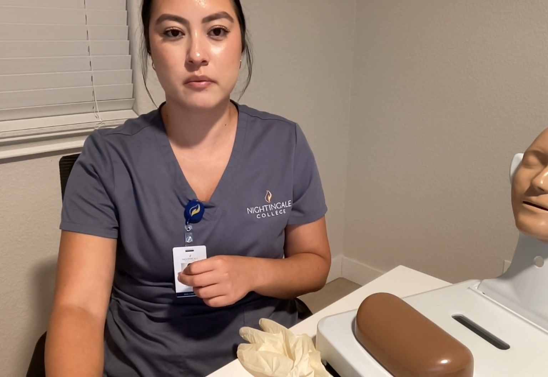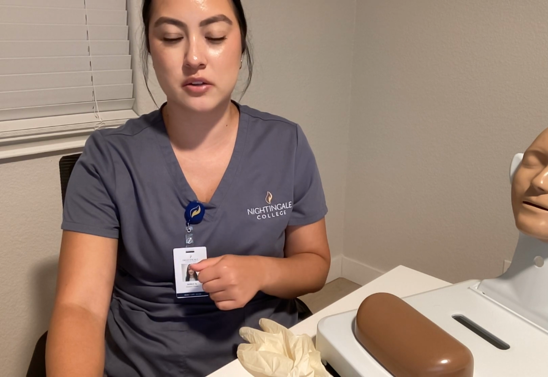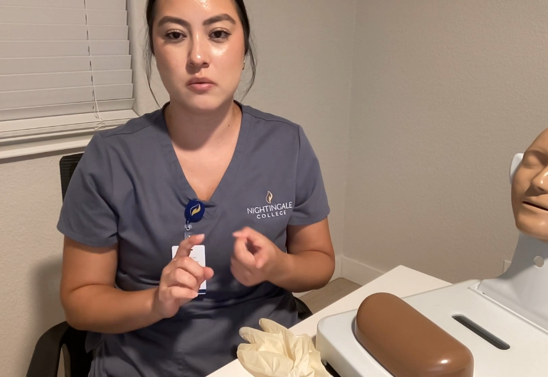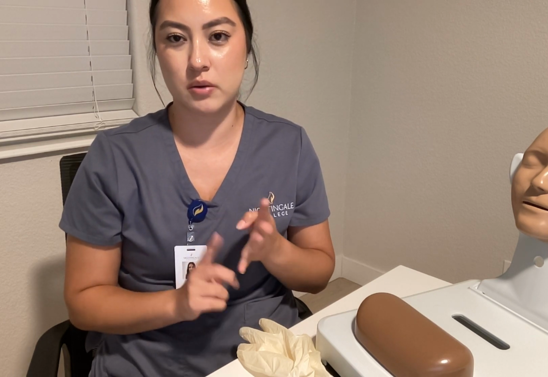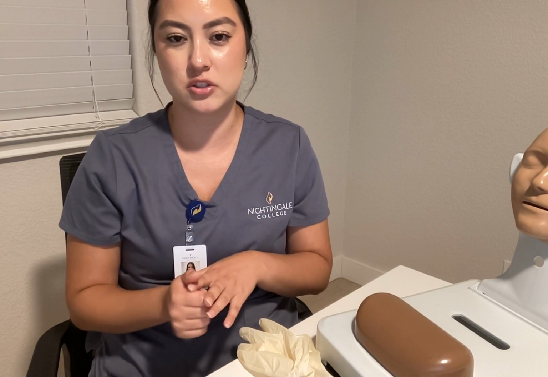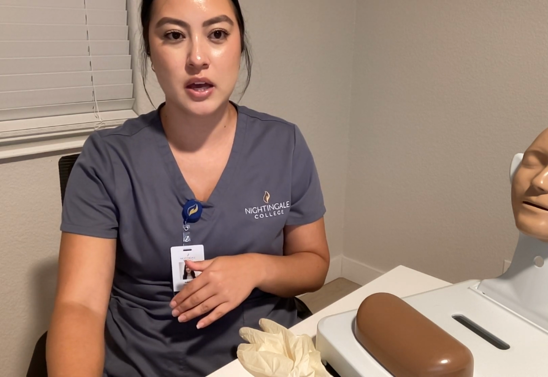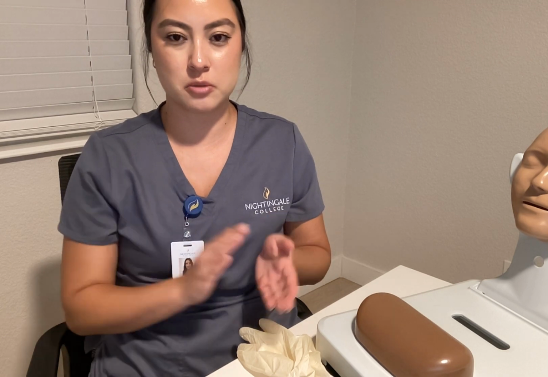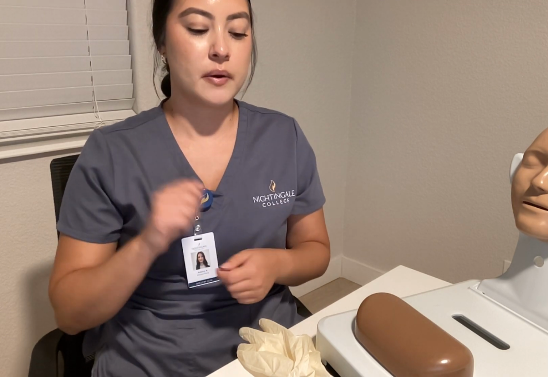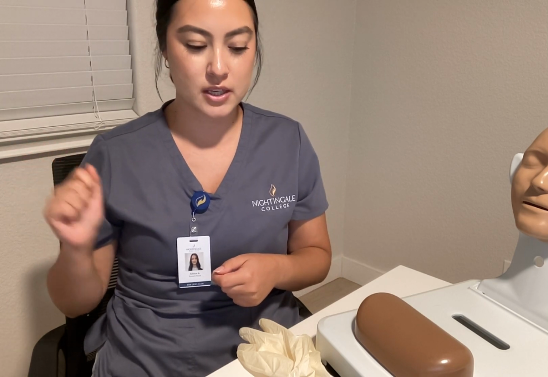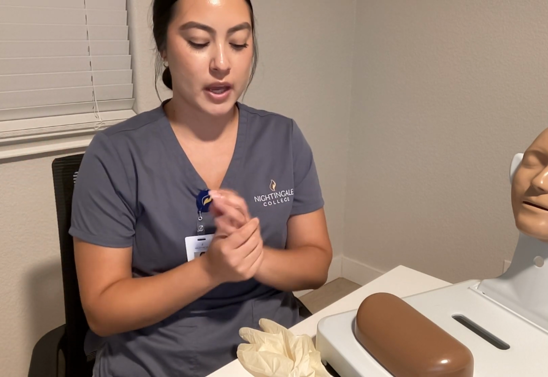After we have done our dose calculations, I'm going to go over the 6 rights of medication administration, which is right patient, right drug, right dose, right route, right time, and documentation. Once I have gathered all of my supplies, I'm going to go into my patient's room, provide the patient privacy, and perform hand hygiene.